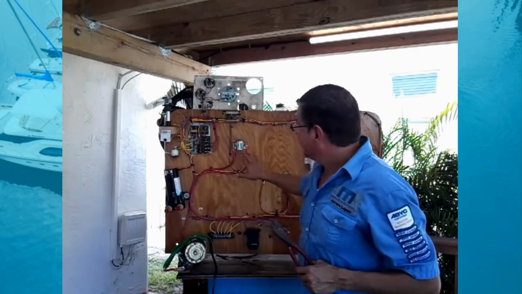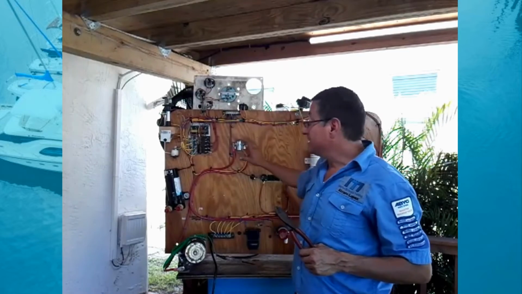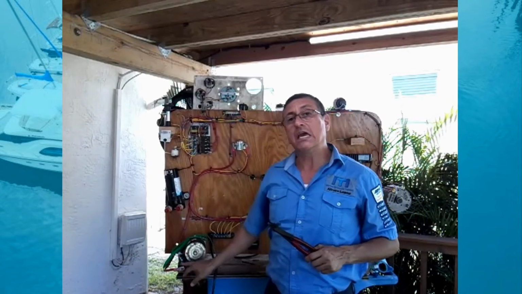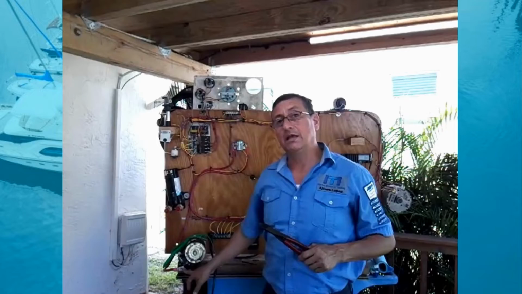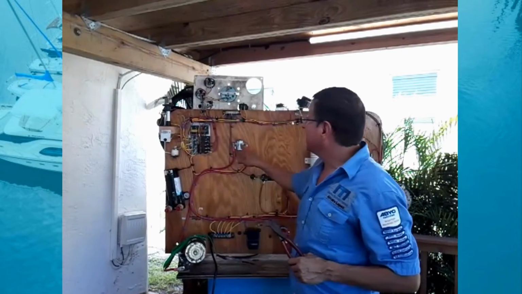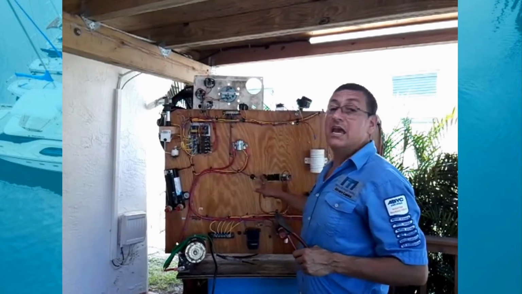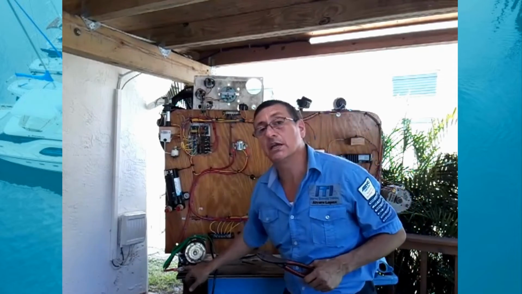In other words, this equipment, the relay, is installed in order to avoid constant power in this terminal. You only have power here when the relay is activated. If the relay is off, you don't have power here, and it's safe to work on other equipment.